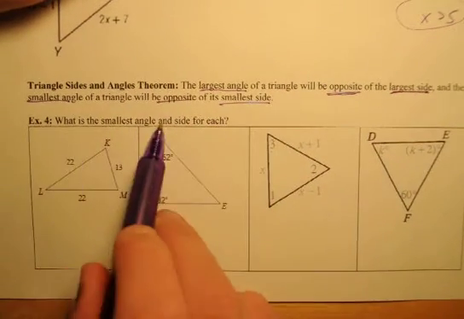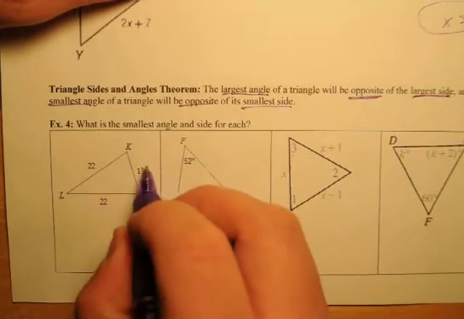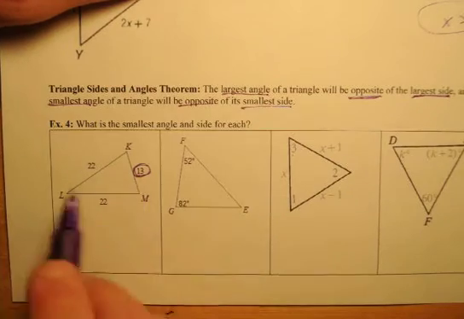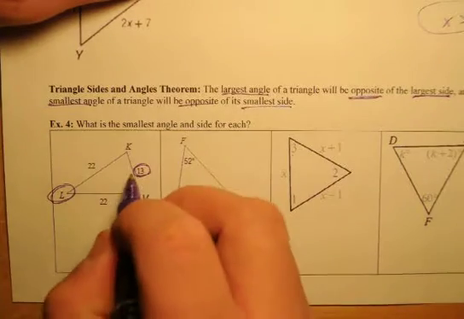So what is the smallest angle inside for each? So in this picture, here's the smallest side of 13. So that makes this the smallest angle. That's it. It's just the opposite of it.